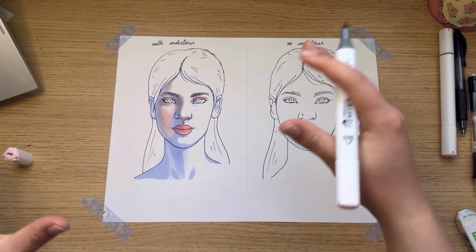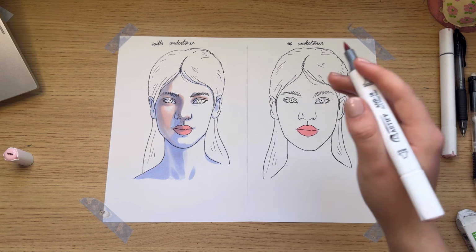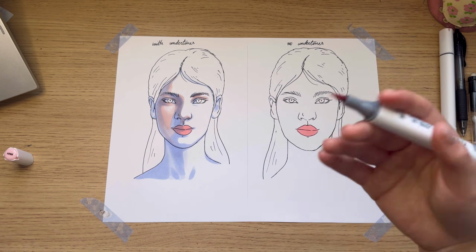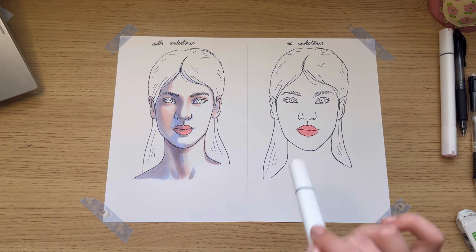So while I'm doing the undertones, I'm adding this blush color and this red color because the redness from our skin comes from our blood, which is under our skin. So we've added that warmer blush tone with the undertone, and honestly, it's really already starting to be put together. She is lacking for sure.